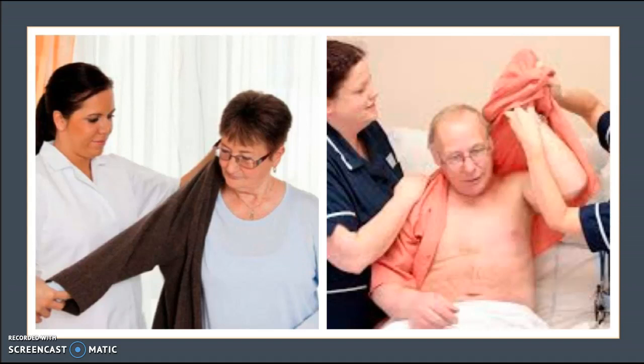Once the client is clean, you can begin to dress them with their clothes. Remember, if the person has a weak side, you'll want to dress that side first to reduce any strain. Now you're ready to get them up and going. We just have to make sure they're able to stand first.